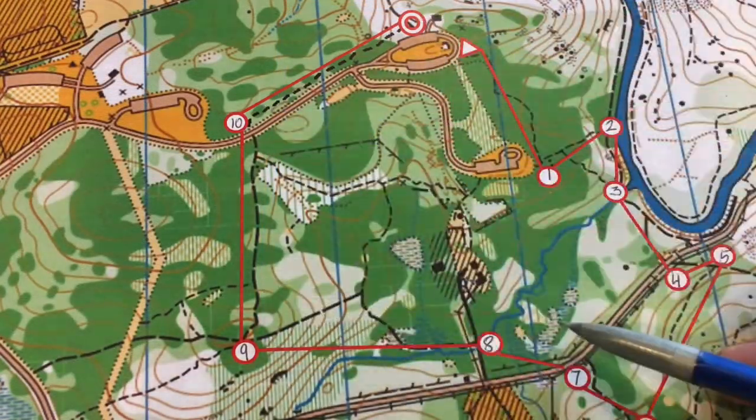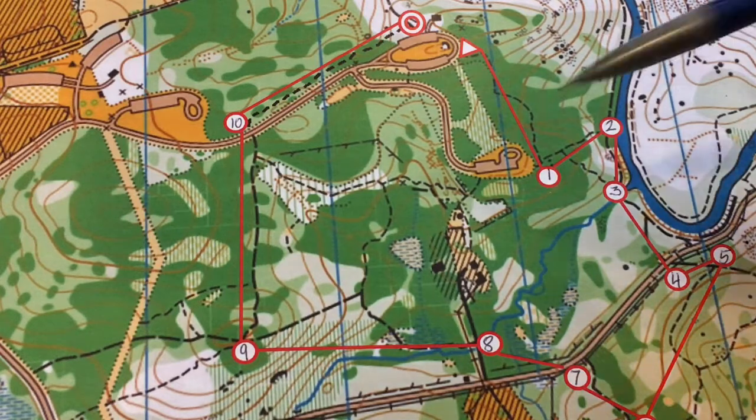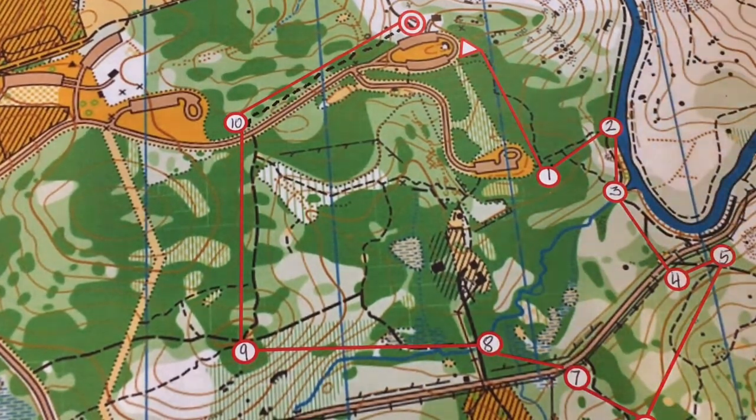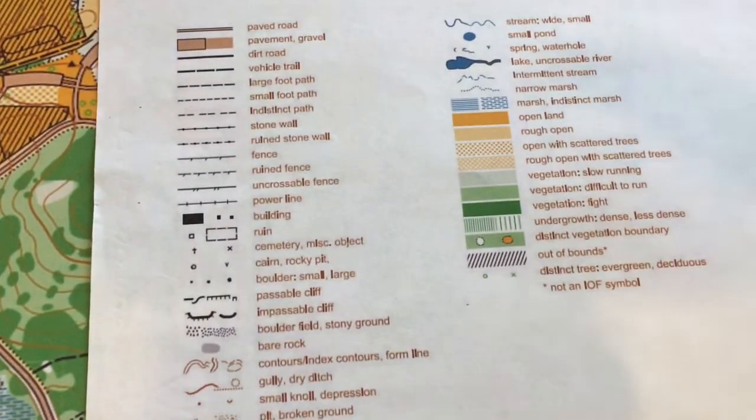The red lines are your course. Today we're going to be using this because it's larger and easier to show detail. As you can see, there are many different symbols on this map, and each map has a different set of symbols and a symbol key, also known as your legend.